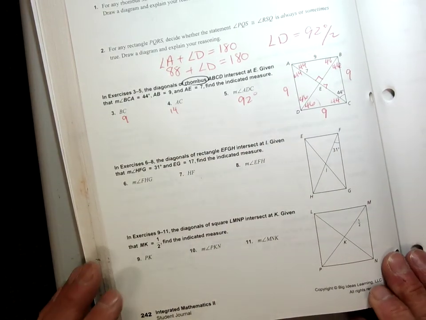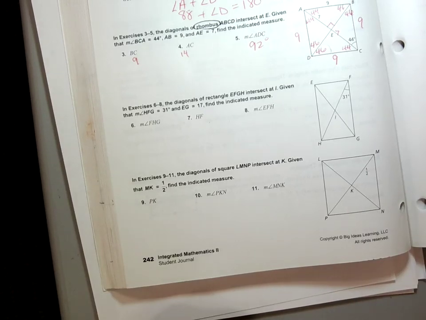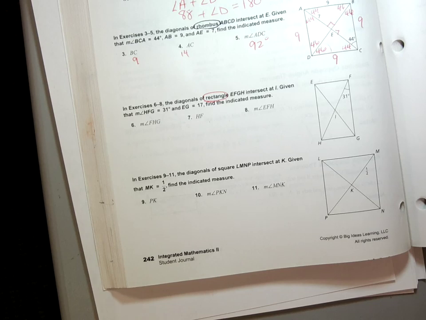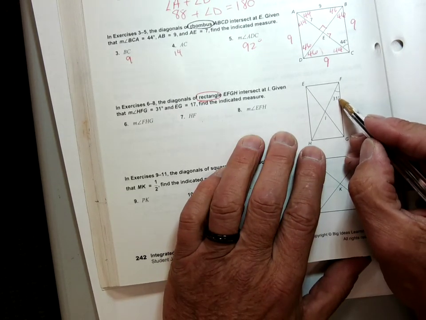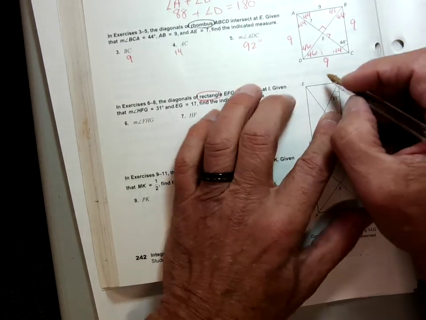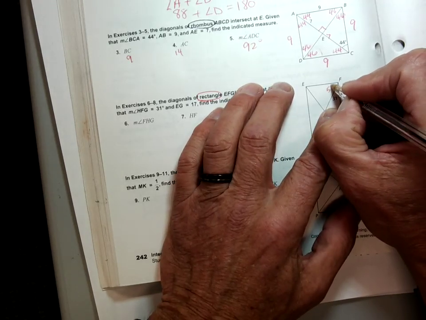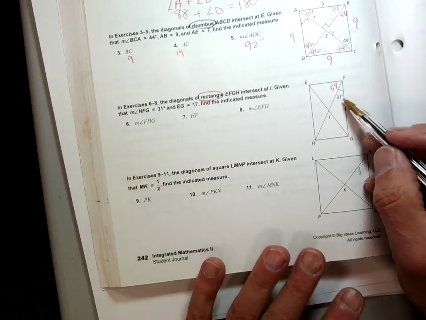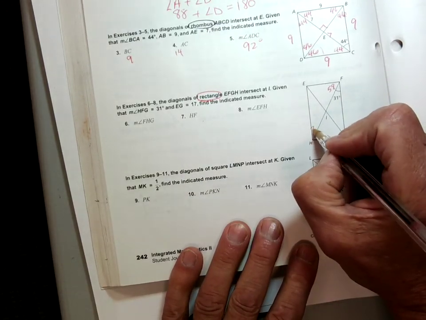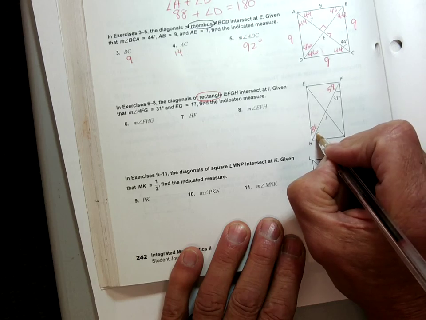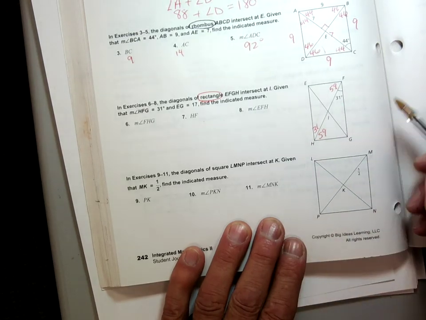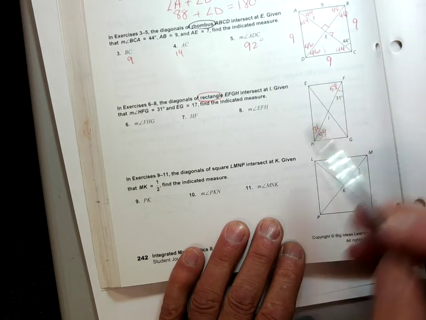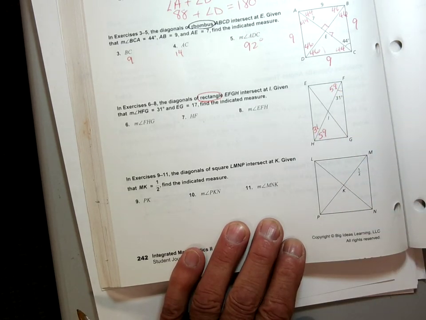Okay, let's slide ourselves up to number 6. Let's take a look at this. So it's a rectangle. What do we know? Well, if this is 31 degrees here, then this angle's got to be 59. How did I get 59 there? This is the right angle. If this is 31, this is 31, and this is also 59. These angles are equal. These angles are equal. It has to make 90.